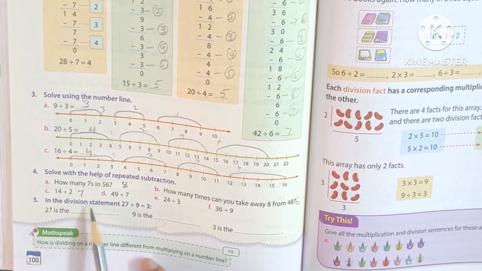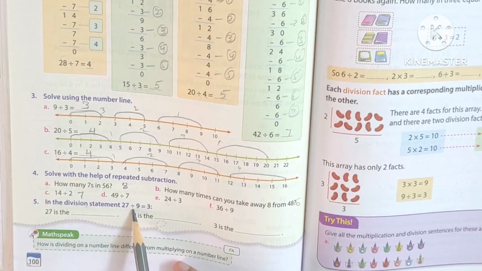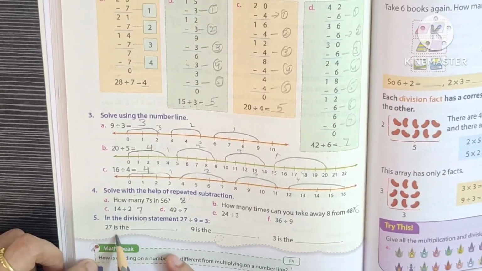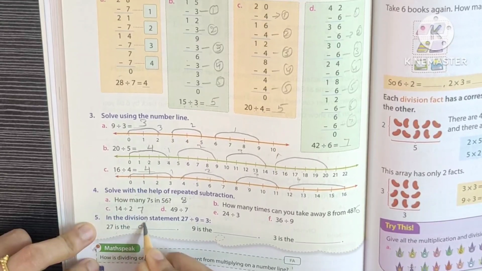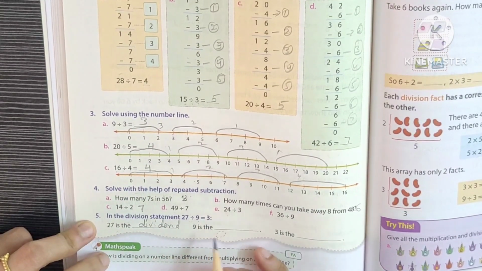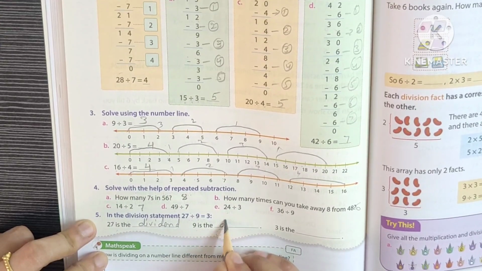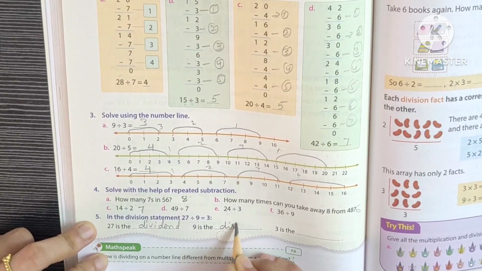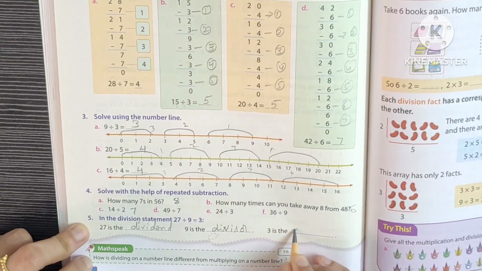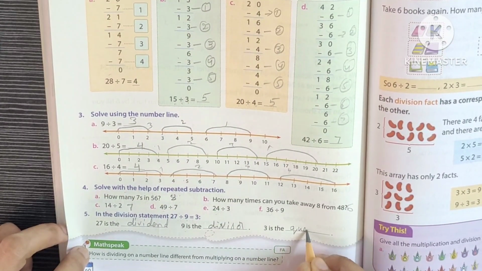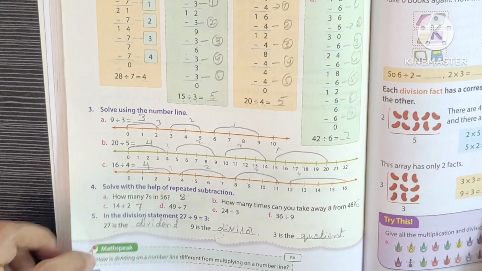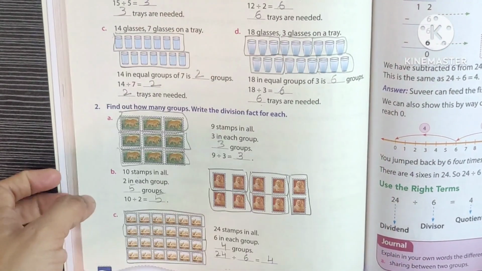In a division statement, 27 divided by 9 is equal to 3. 27 is the dividend. 9 is the divisor. 3 is the quotient. So quotient is the answer.